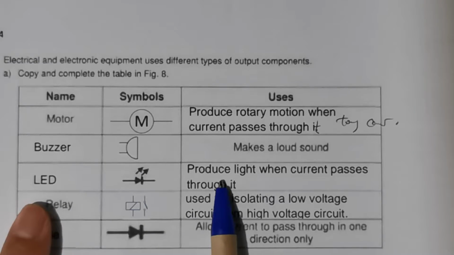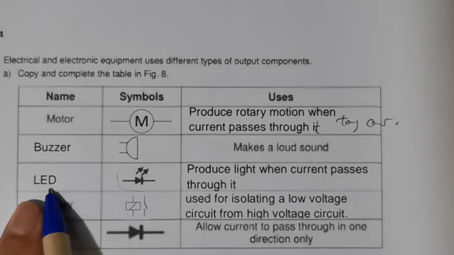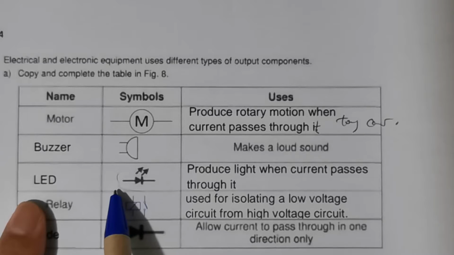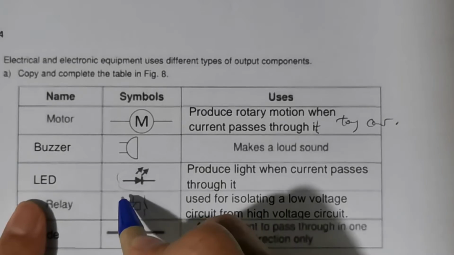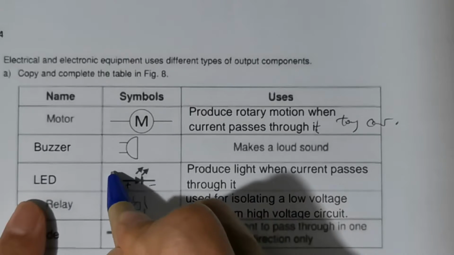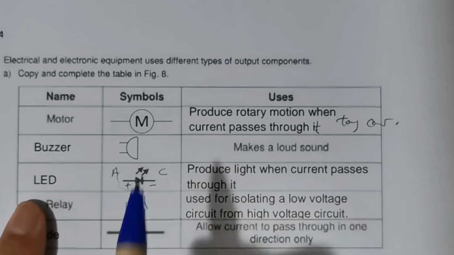The next one, they give you this symbol. This is of course an LED. I hope you can recognize it. If I give you an LED, how do you know which side is positive and which side is negative? This is the positive side, this is the negative side. This is the anode, this is the cathode.